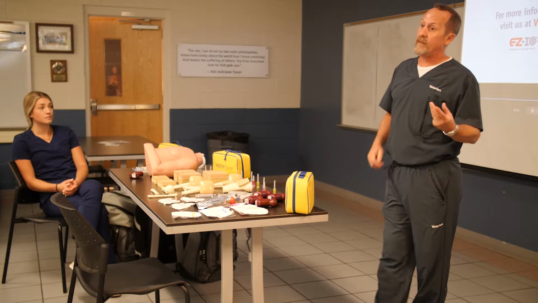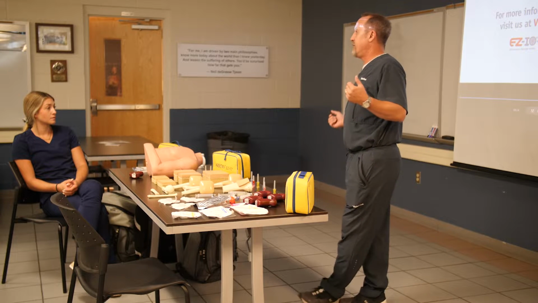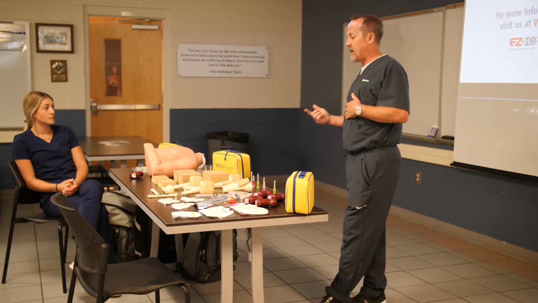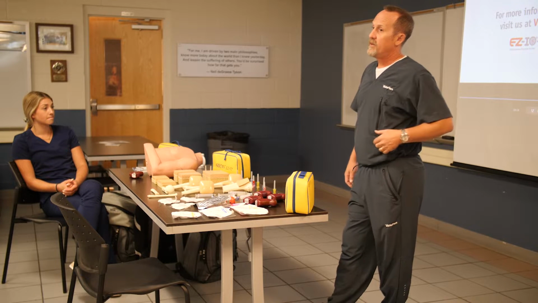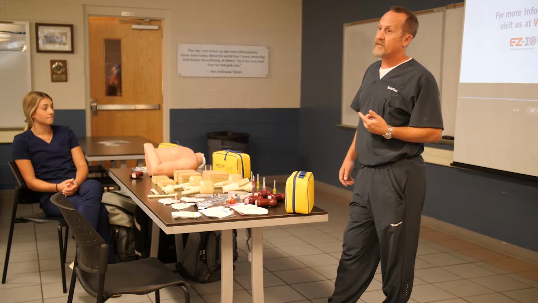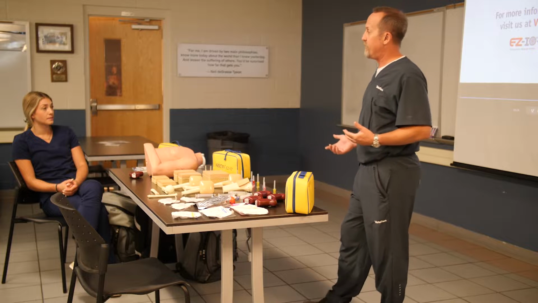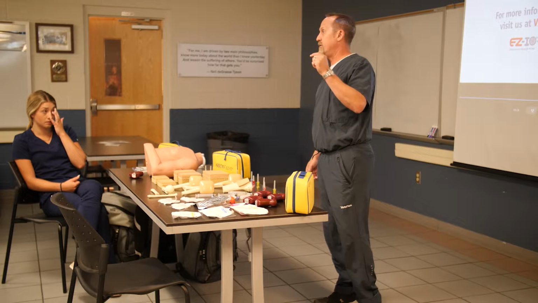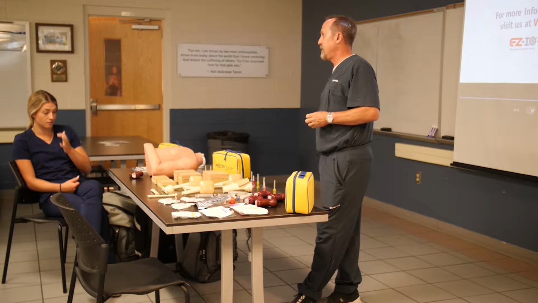The third reason why the proximal humerus is such a great spot is because for a very first time user of an IO, on their very first attempt going into the proximal humerus, you have a 97% success rate, okay? So think about that, you've never used an IO before, that's such a small window of failure, you guys are gonna hit the right spot pretty much every time, okay?